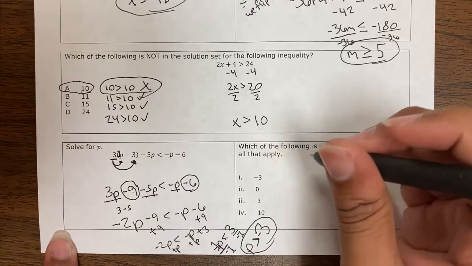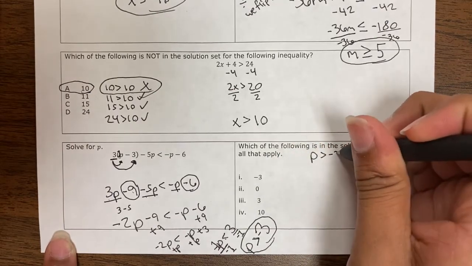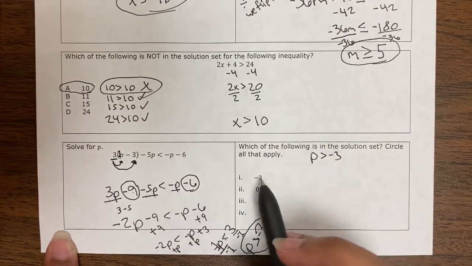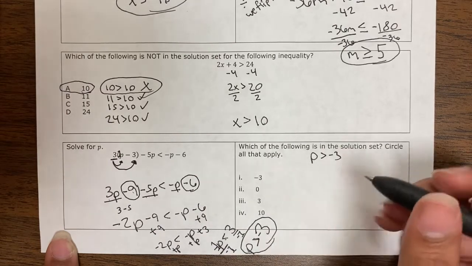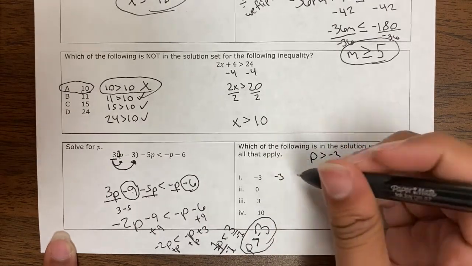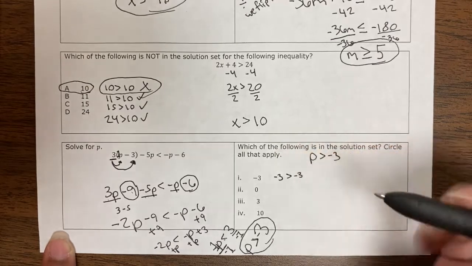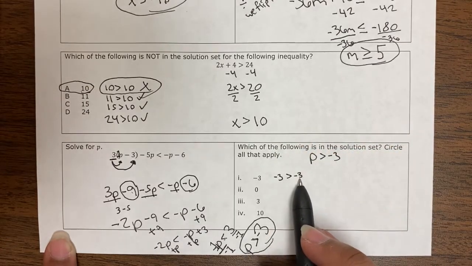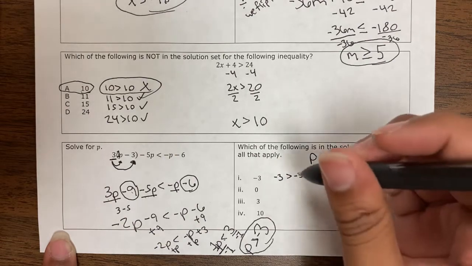So we have p is greater than negative 3. Let's rewrite it, but plug in these numbers for p. So we have negative 3 is greater than negative 3. Negative 3 isn't bigger than negative 3. It's the same size. So this one is not going to be.